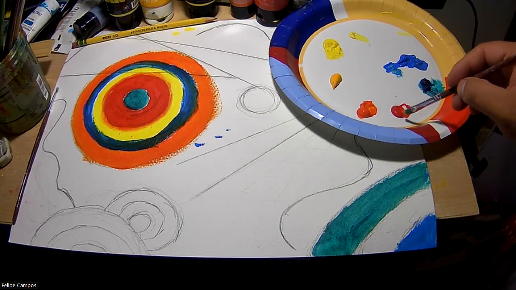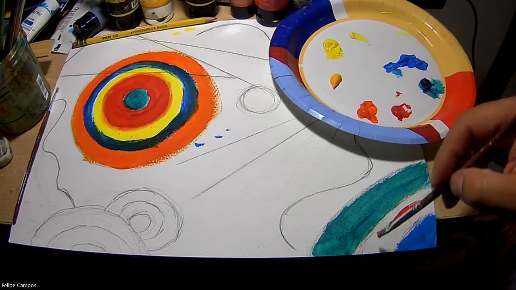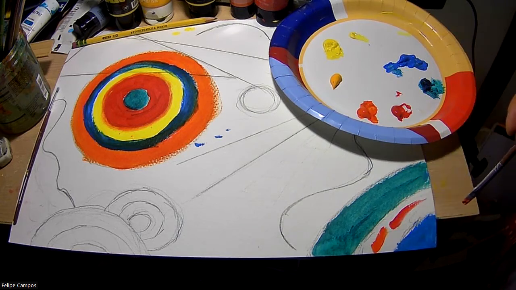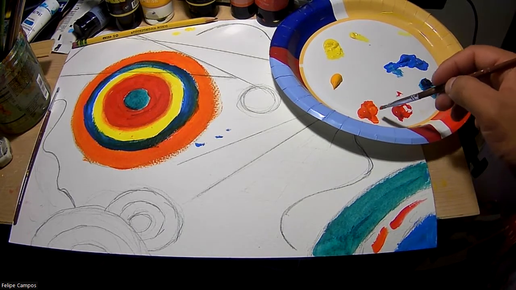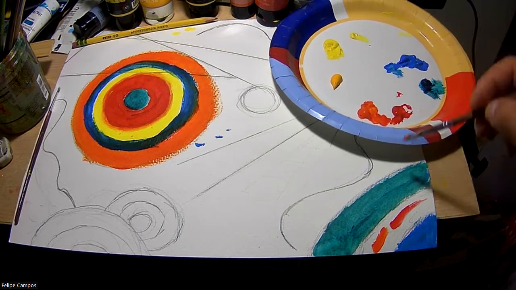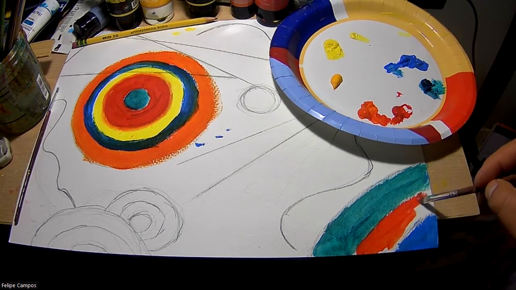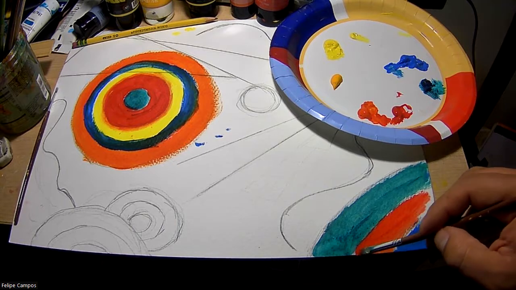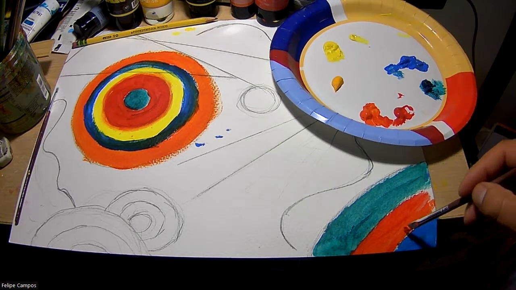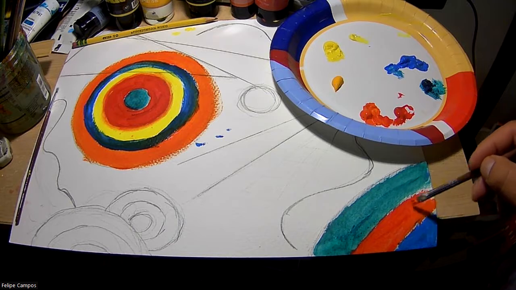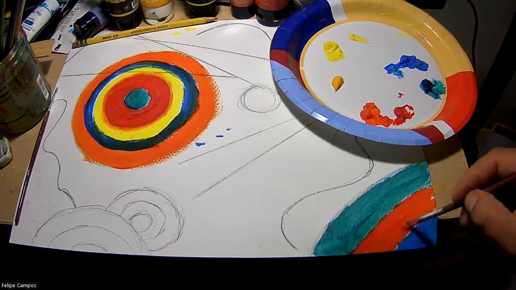Let's see how that looks right there versus orange. I don't know. Why don't we do red orange? Mix it up. Look at that. Now we got both worlds in there. We got the red and the orange. And since it's abstract art, you can blend. Do whatever you want.